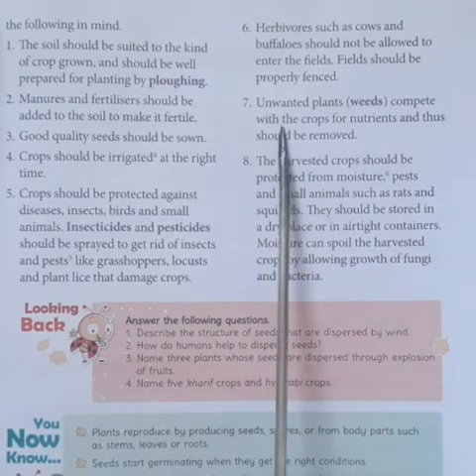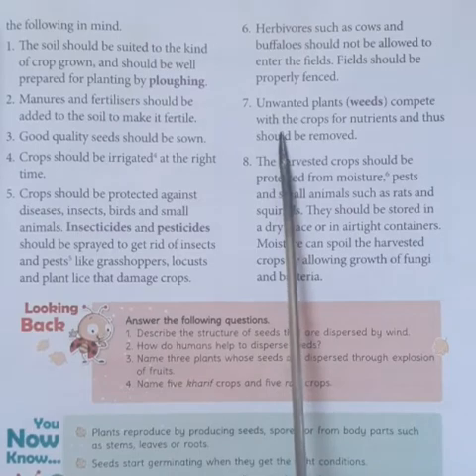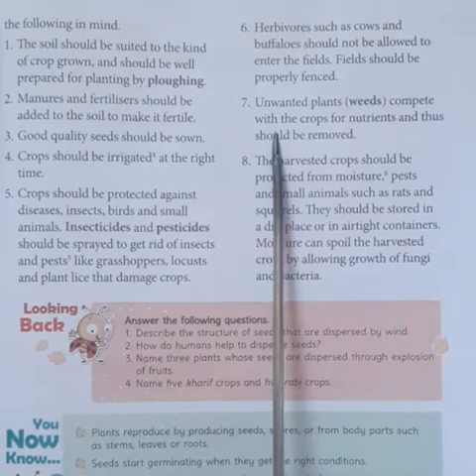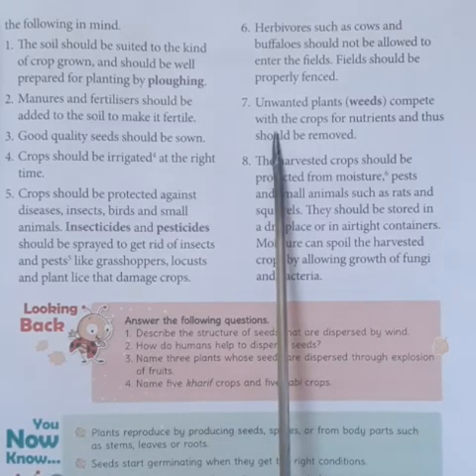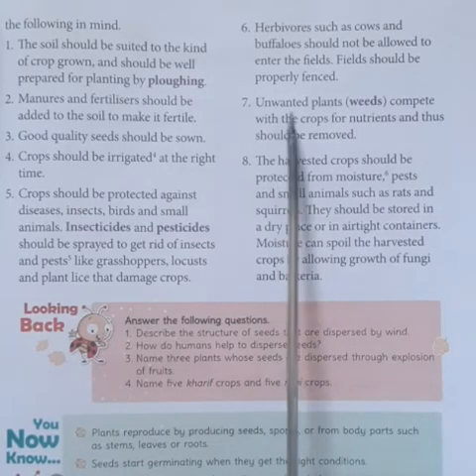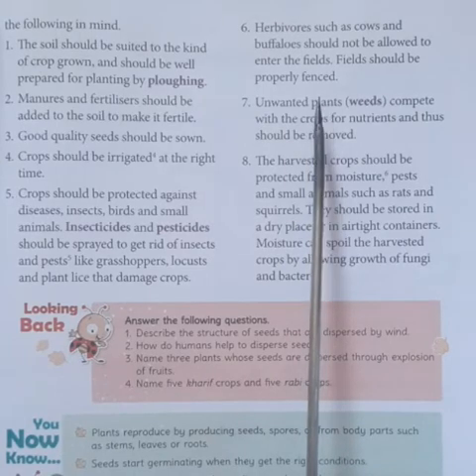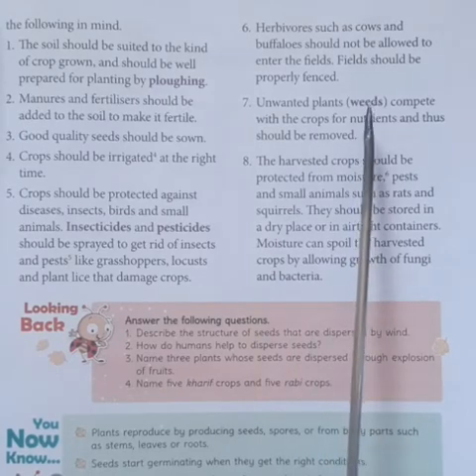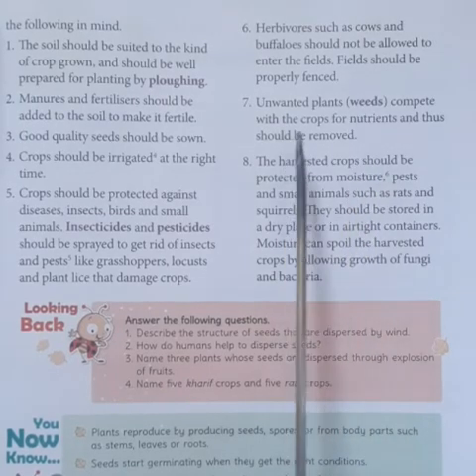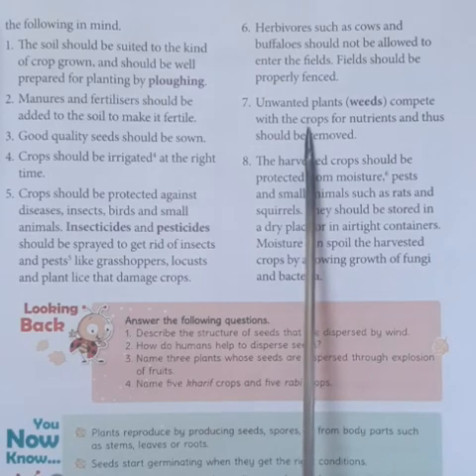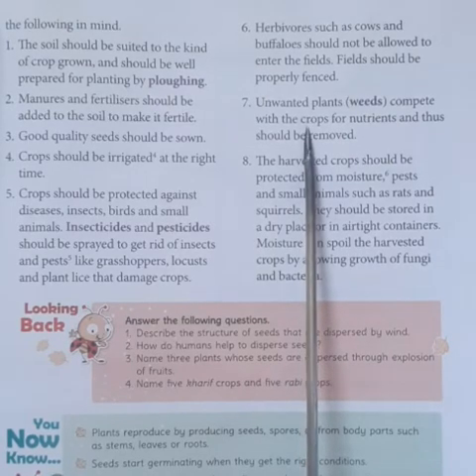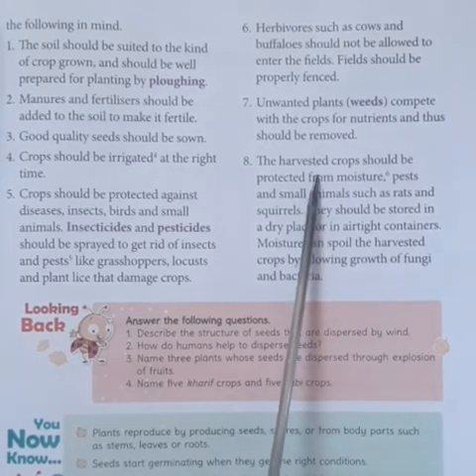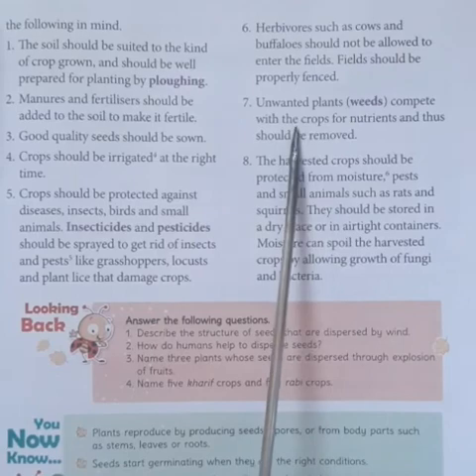The seventh point is, have you all seen some other plants growing along with the crop plants? You might have seen, isn't it? So, the unwanted plants which grow along with the crop plants are called weeds. Those weeds have to be removed from the crop plants. How does it have to be removed? Either manually by human beings, or by using some machines also it can be removed.